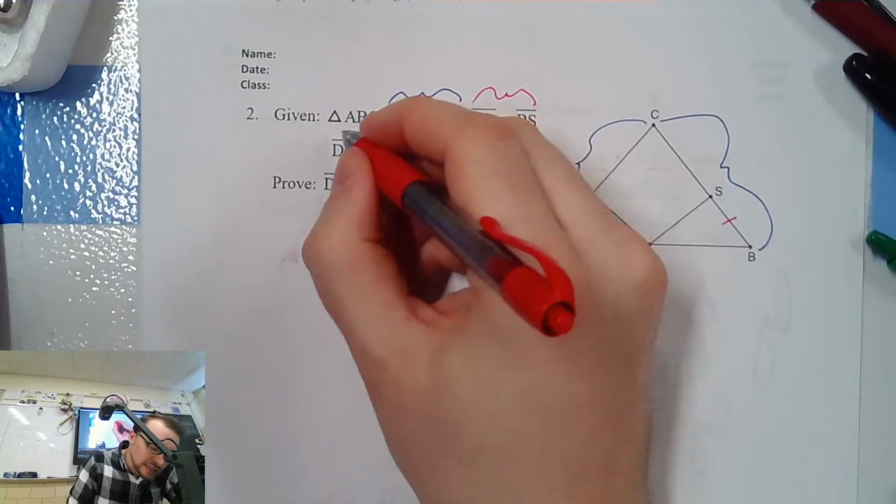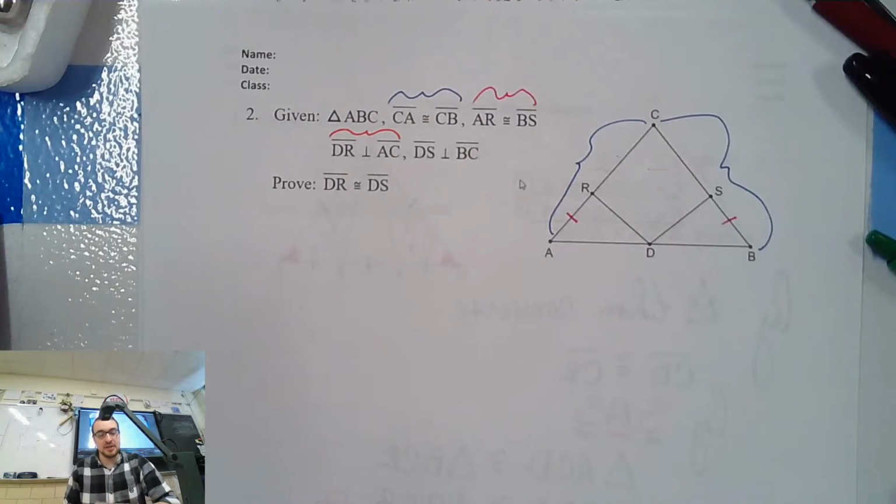We also know that DR and AC are perpendicular. So what does that mean?